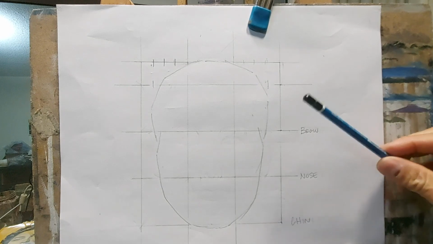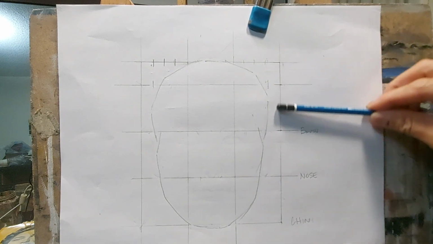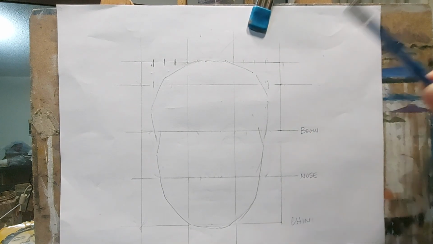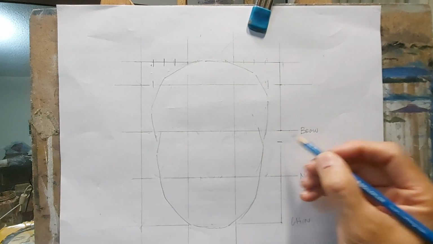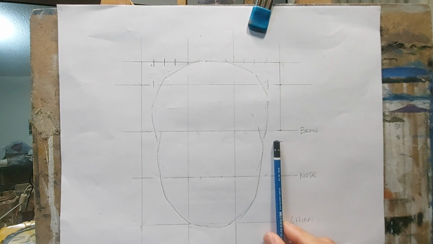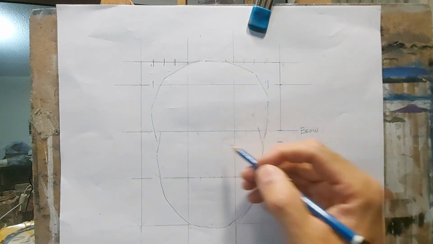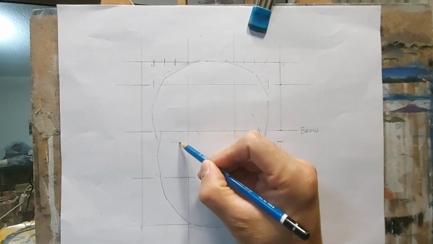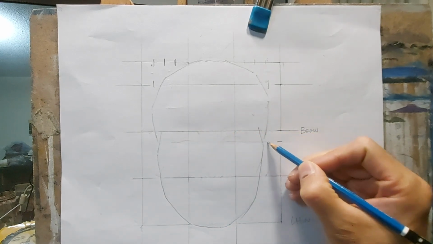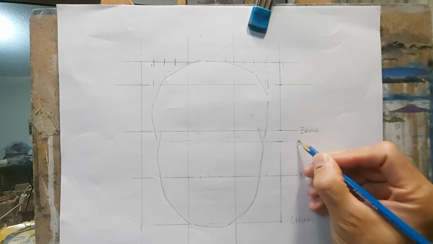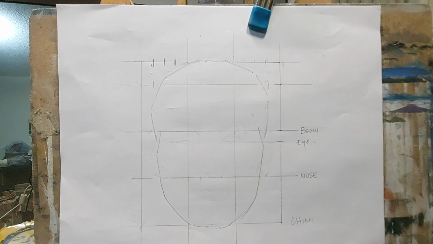Now the eyes are exactly halfway down this vertical side. So halfway down is about there. Let me make sure it's half. Yep, that's half. I'll draw a line across. That's where my eye line is.